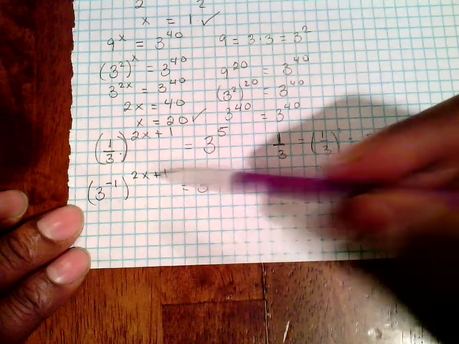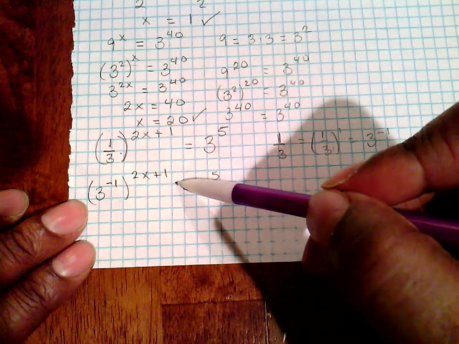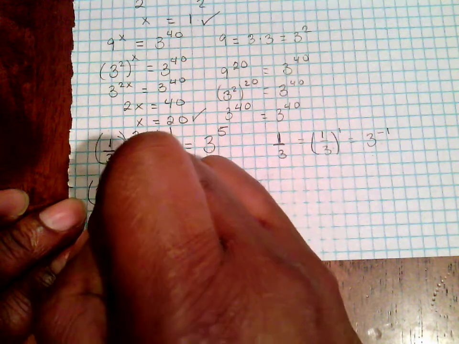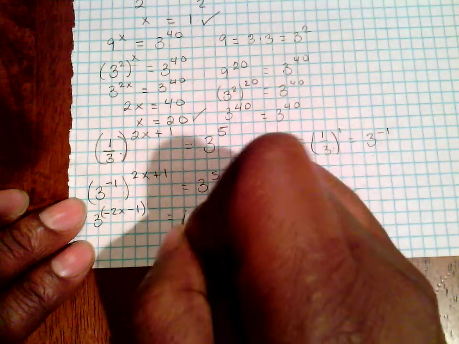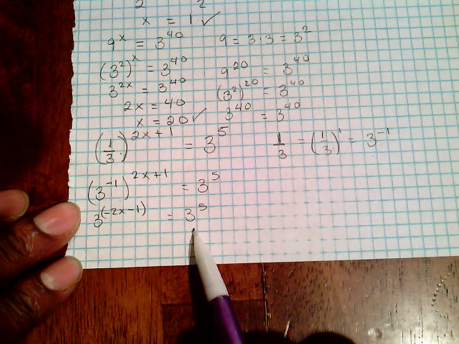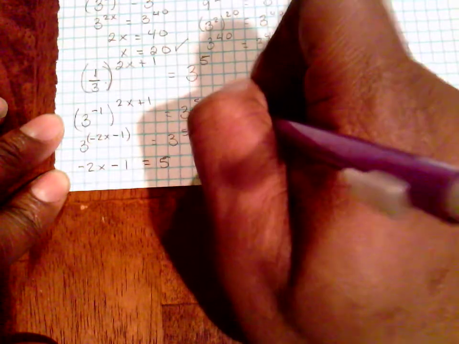All right, let's simplify this left side here. Using the power rule again, that'd be negative 1 times the sum of 2x and 1. That would mean this would be 3 to the negative 2x minus 1 power equal to 3 to the 5th power. Now that I have my bases the same, I can rewrite my equation as negative 2x minus 1 equals 5. And now solve my equation.